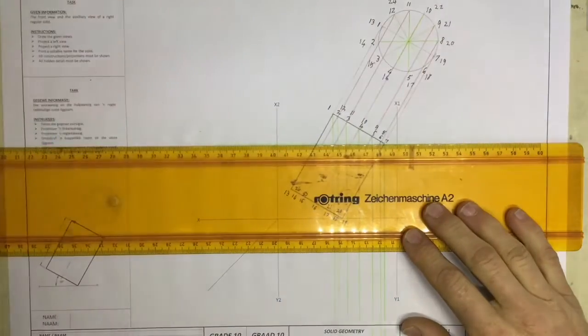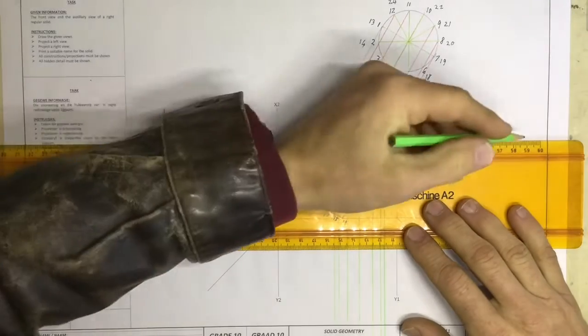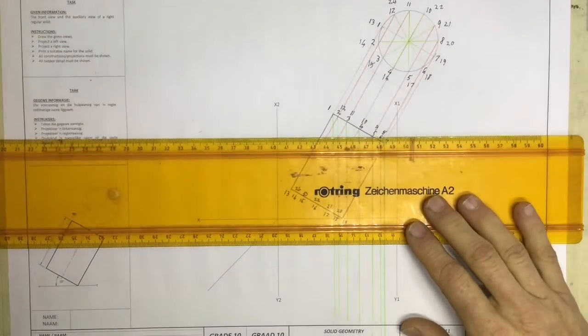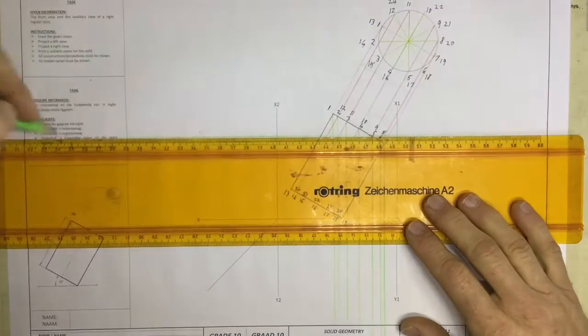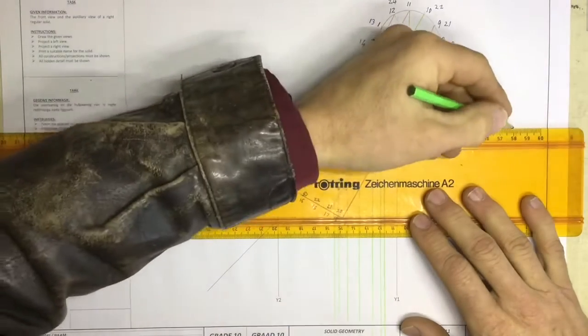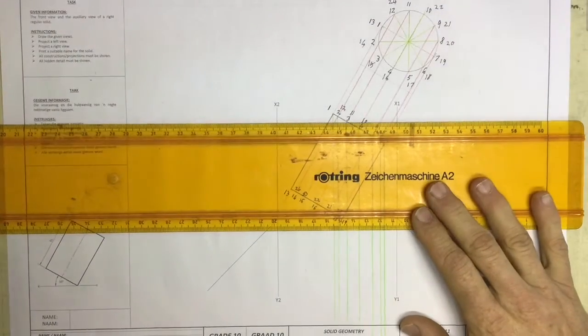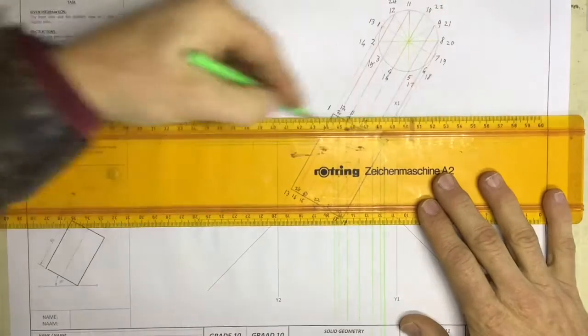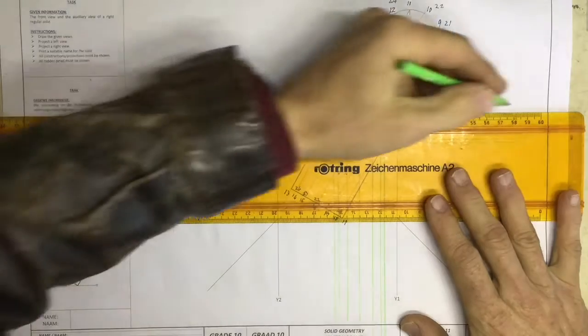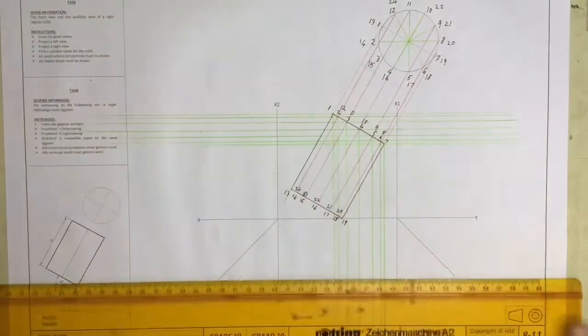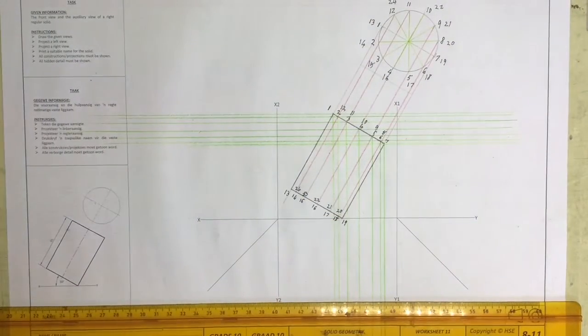I'm going to take lines coming across from here into my left view and my right view at the same time. Right, and once I've got all of those lines in place, I can then measure off.